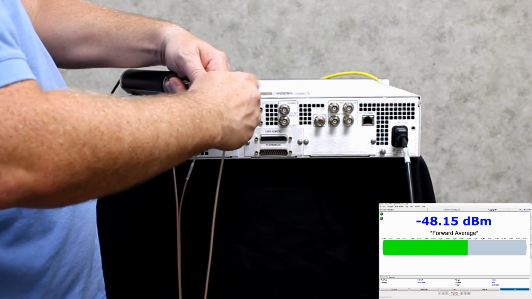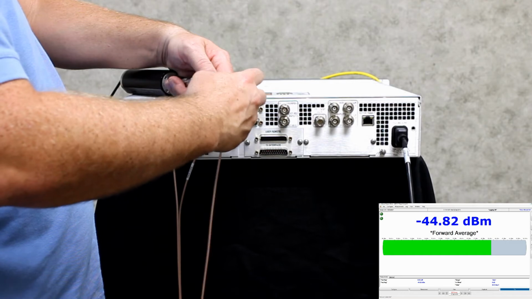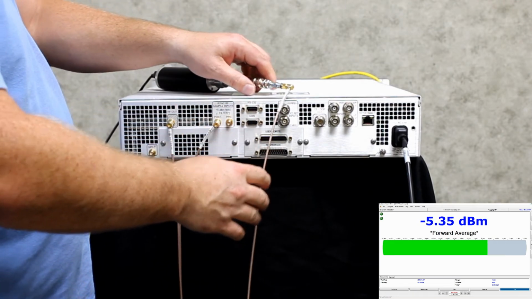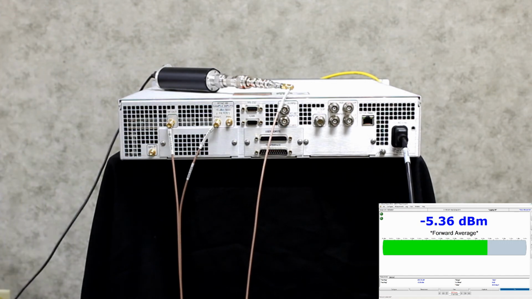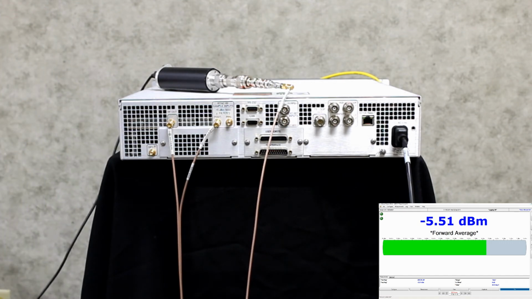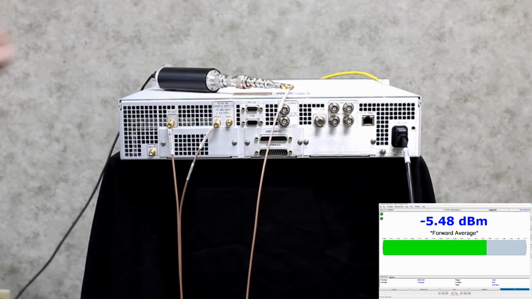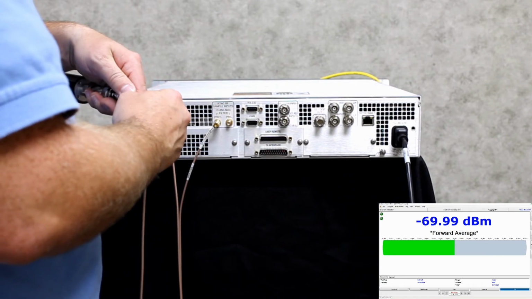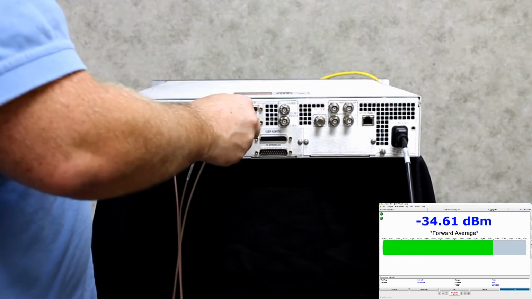So now we're hooking it back up. And as expected, now our sample level is at minus 5.35 dBm, which is ideal. So now that we have this sample level centered up within the ideal range, we are going to reattach this sample level with the pad in line to the back of the exciter.